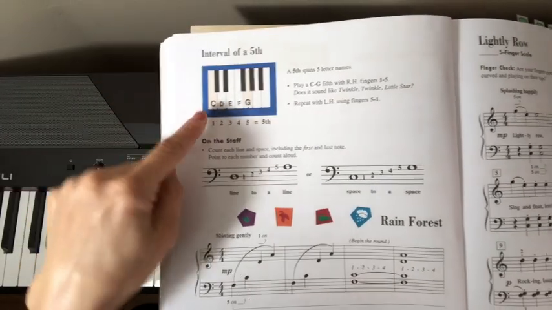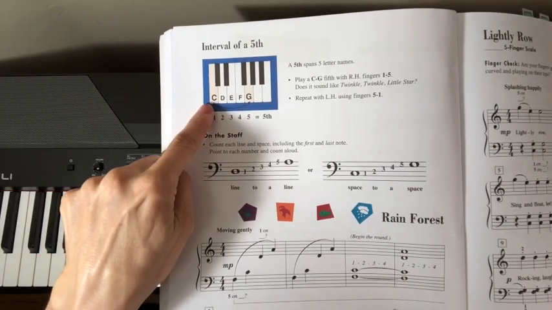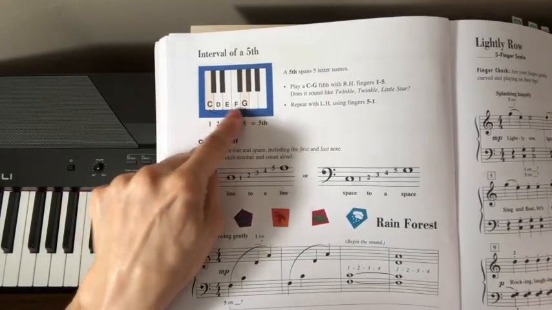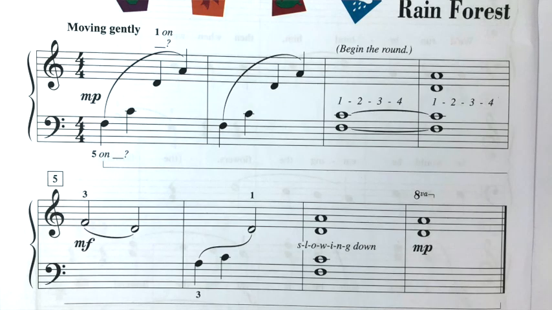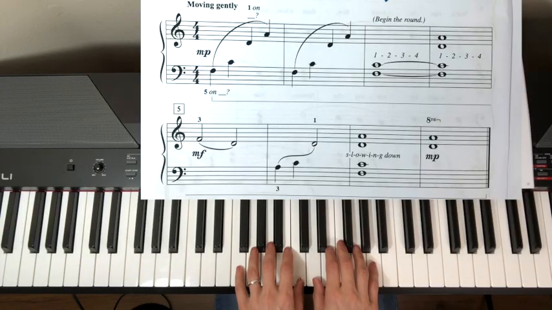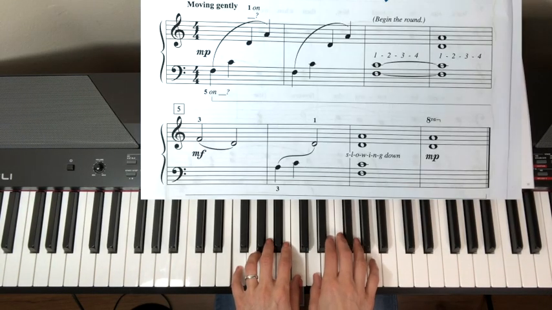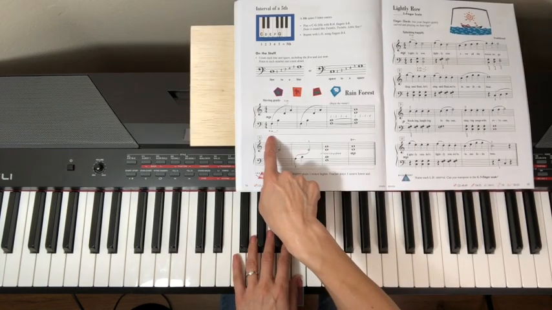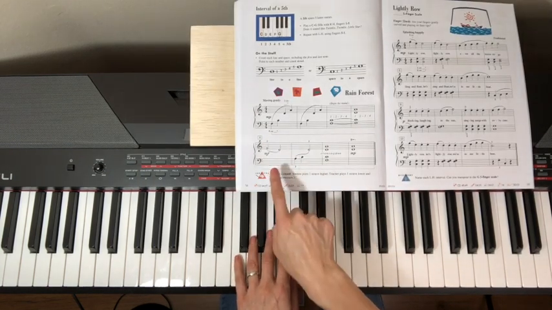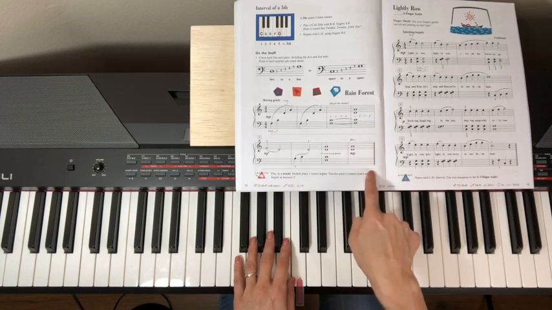Intervals of fifths, same rule. C to G is 5 letters, a fifth. Okay, let's try this song. Left hand starts on F, right hand starts on D. Okay, pedal sign. That means you hold the pedal all the way to the end.